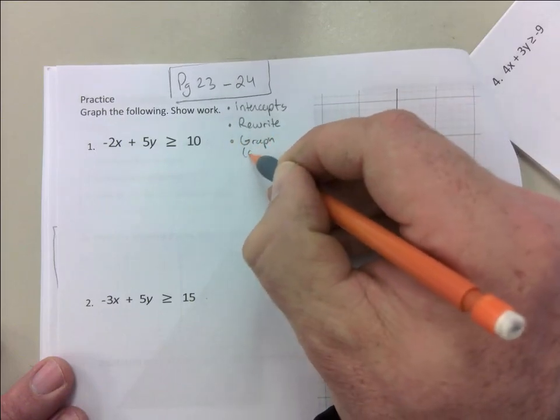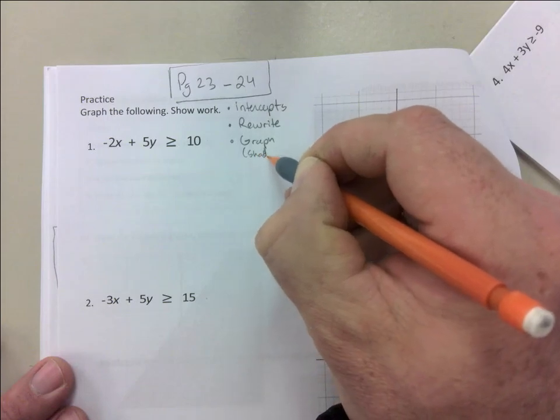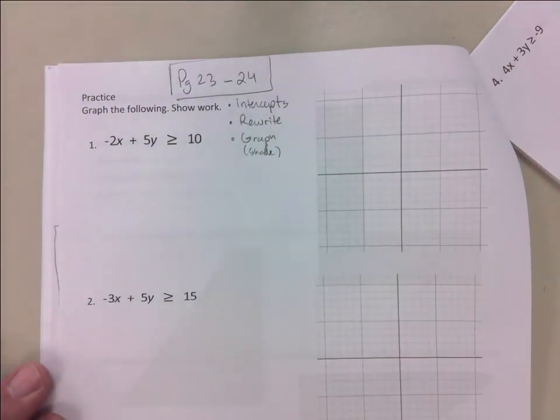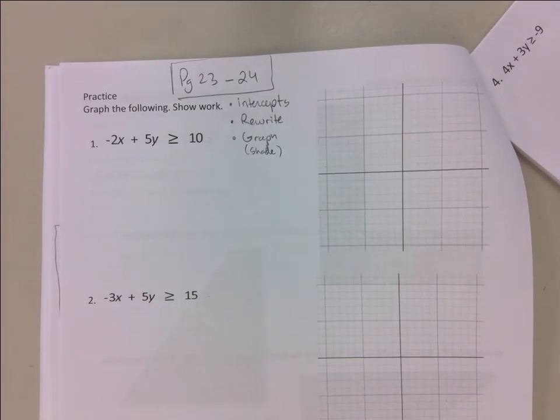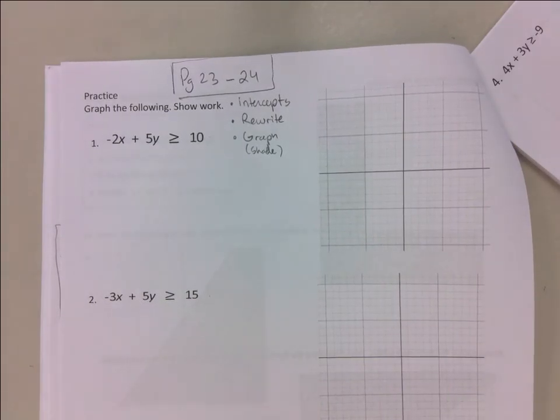And by that I mean shade. So find the intercepts of the boundary line, rewrite your inequality, tell me if it's going to be solid or dashed, where the true region is and where you are going to shade, and then go ahead and graph accordingly. So give that a try. Go off of my notes, and we'll come back perhaps to do another one.